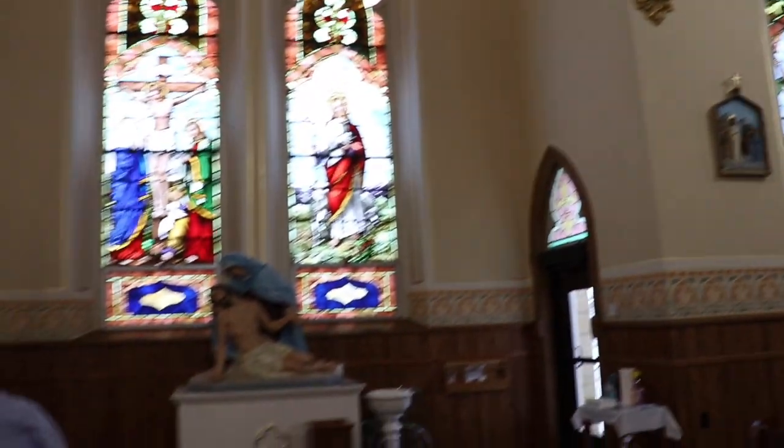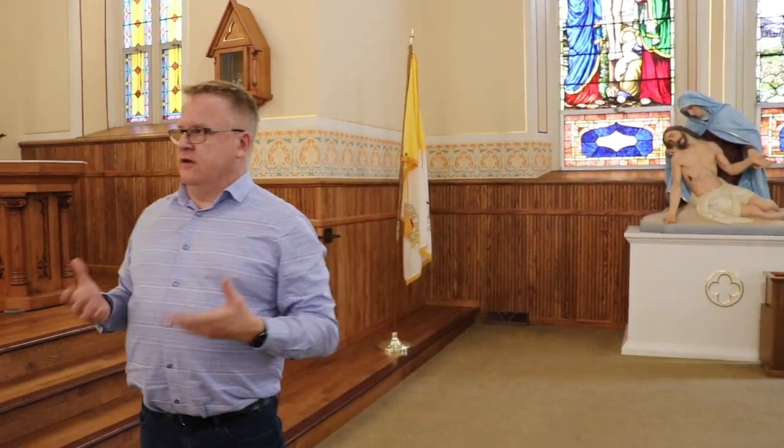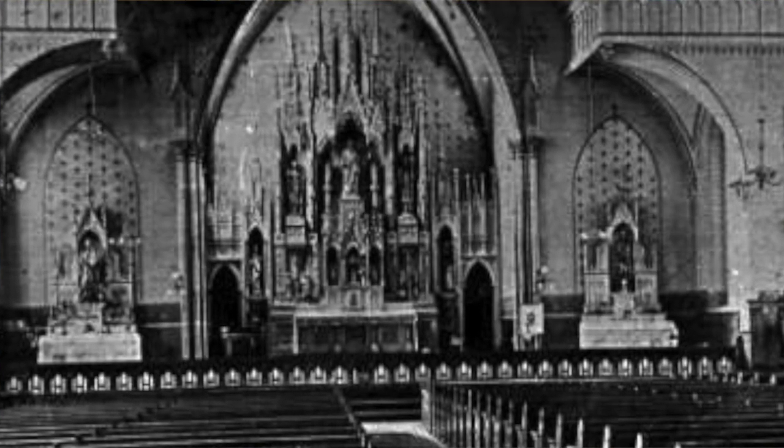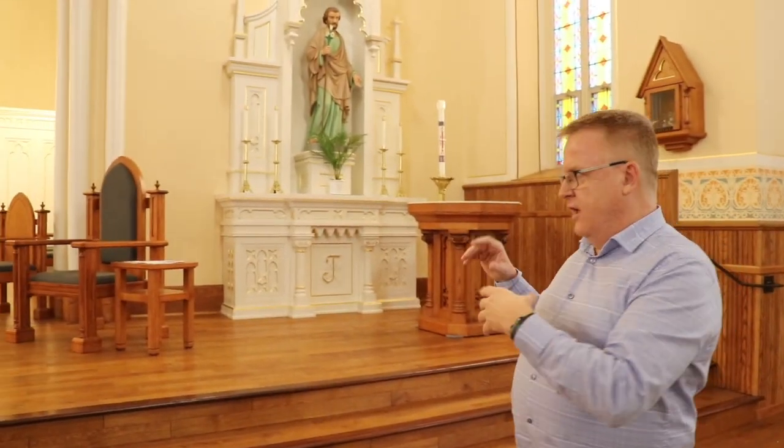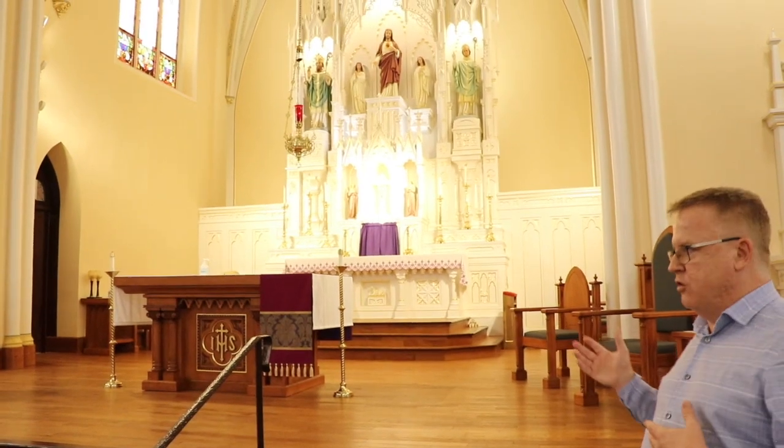The other thing that they did, which again is amazing, is that of course we know that in the 1950s, 60s, and 70s, a lot of these traditional, beautiful churches were modernized, and a lot of materials were removed that were considered to be out of date or too traditional. And so at that time period, the original side altars were removed, and then the main altar was modified quite substantially.